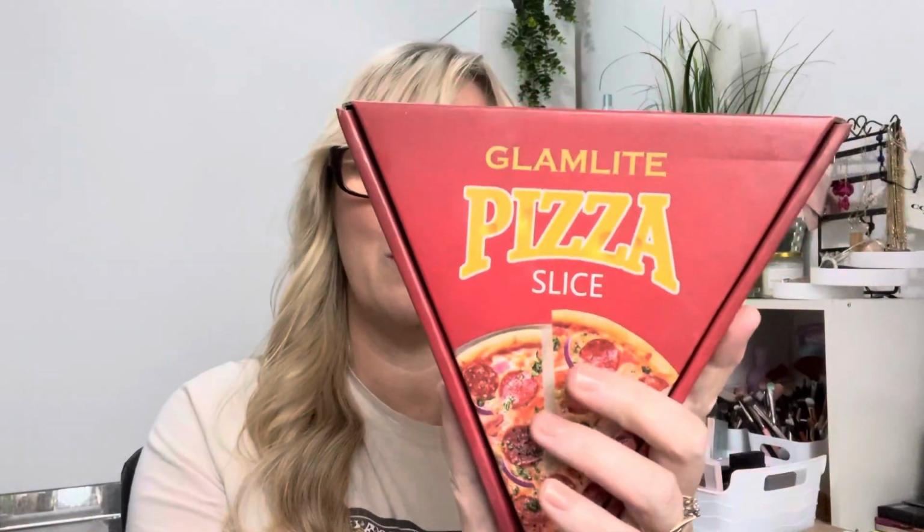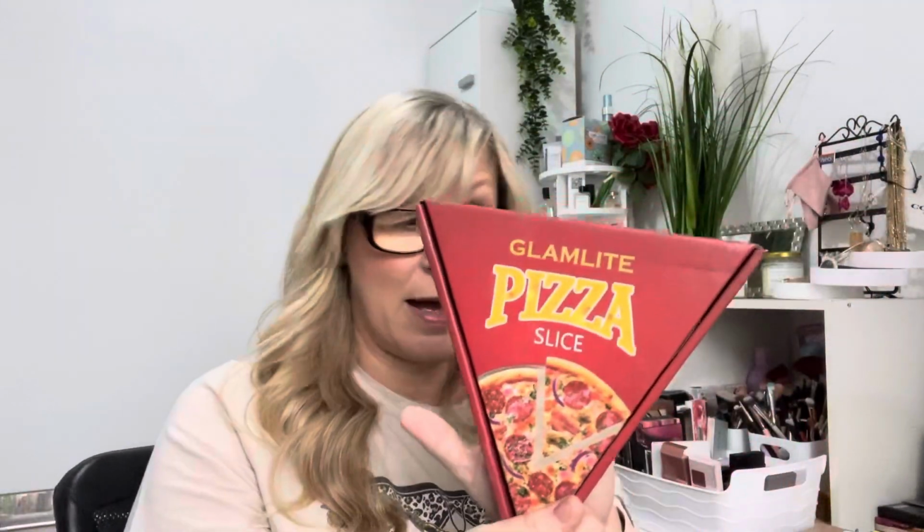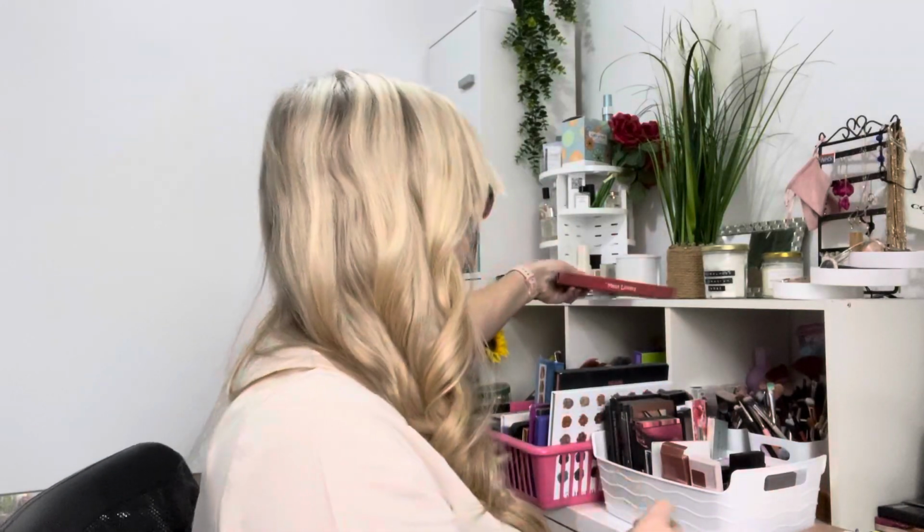And yeah, I haven't got anything else from Glamlight. I've got some lipsticks I think, but I haven't got any eyeshadow palettes from Glamlight, so I'm pleased just to have that. So yeah, I've hit pan in that one, so that's good.